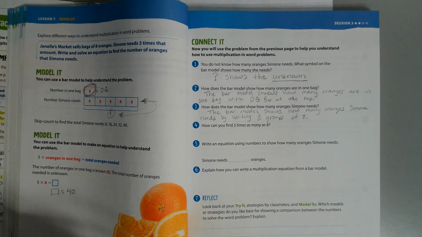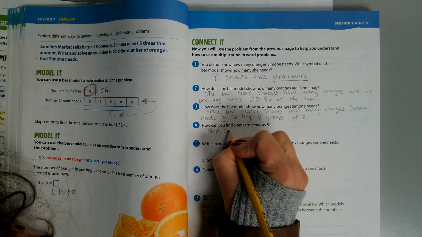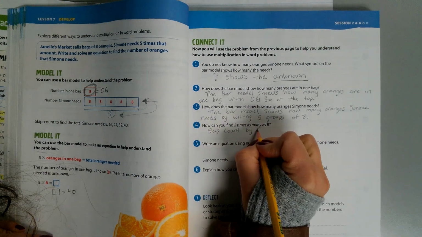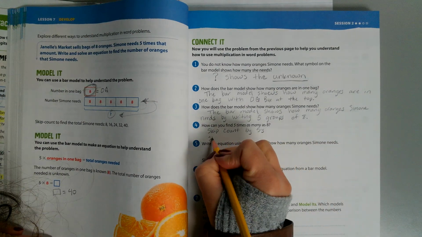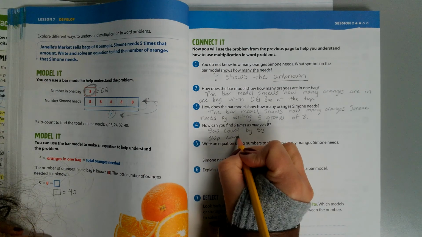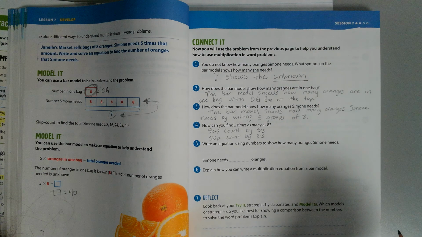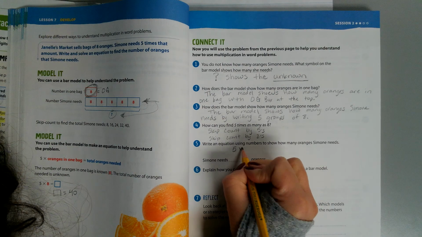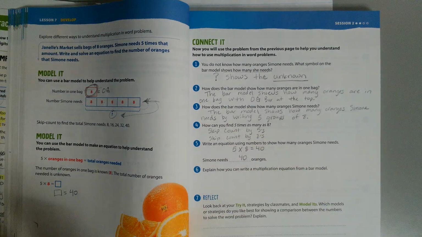How can you find 5 times as many as 8? Well, you can skip count by 5s. You can also skip count by 8s, but we don't know that song yet. Okay, now we're going to write an equation using numbers to show how many oranges Simone needs. So this would be 5 times 8 equals 40. And we already did this on the other page also. Explain how you can write a multiplication equation from a bar model.